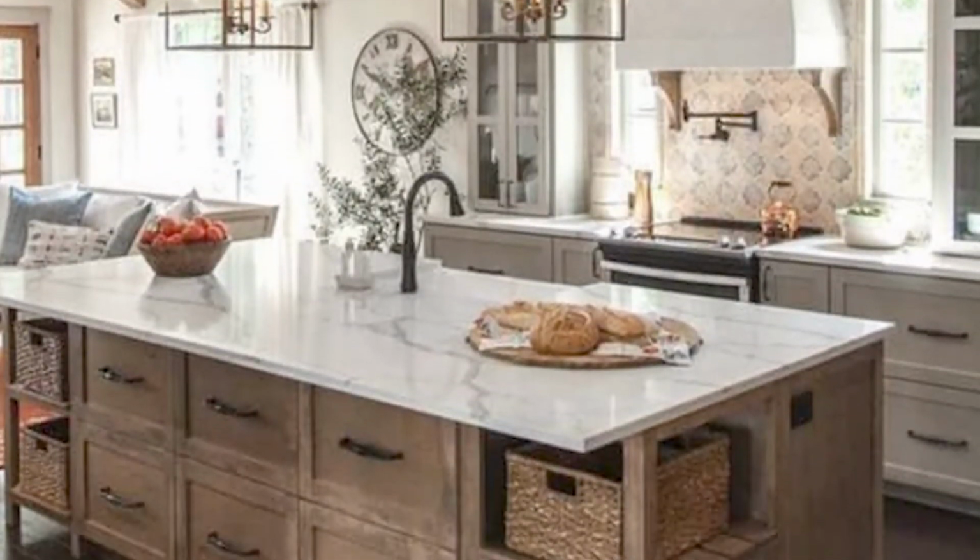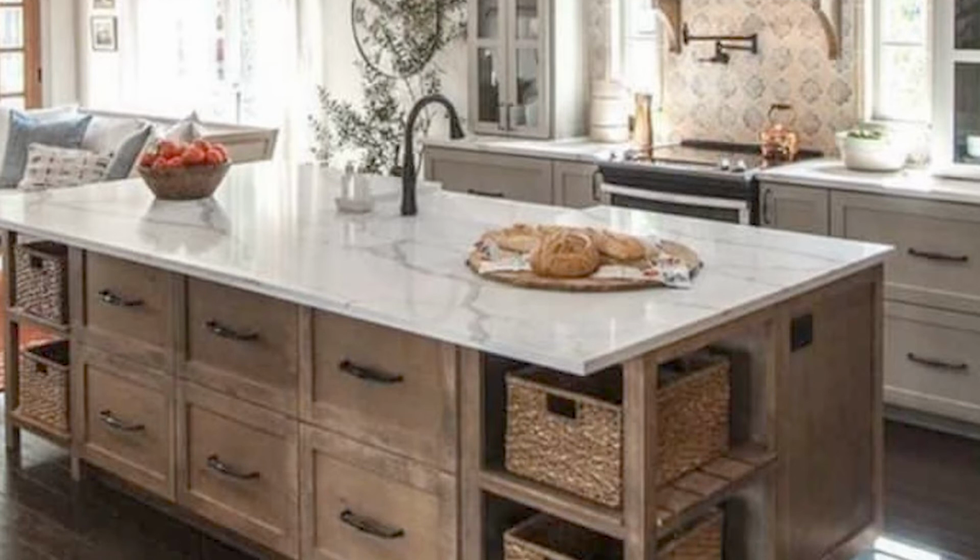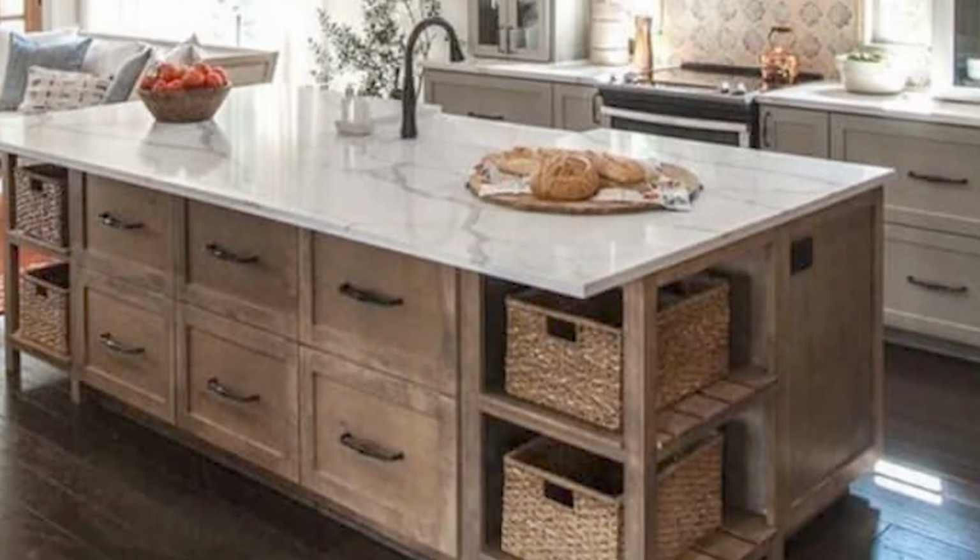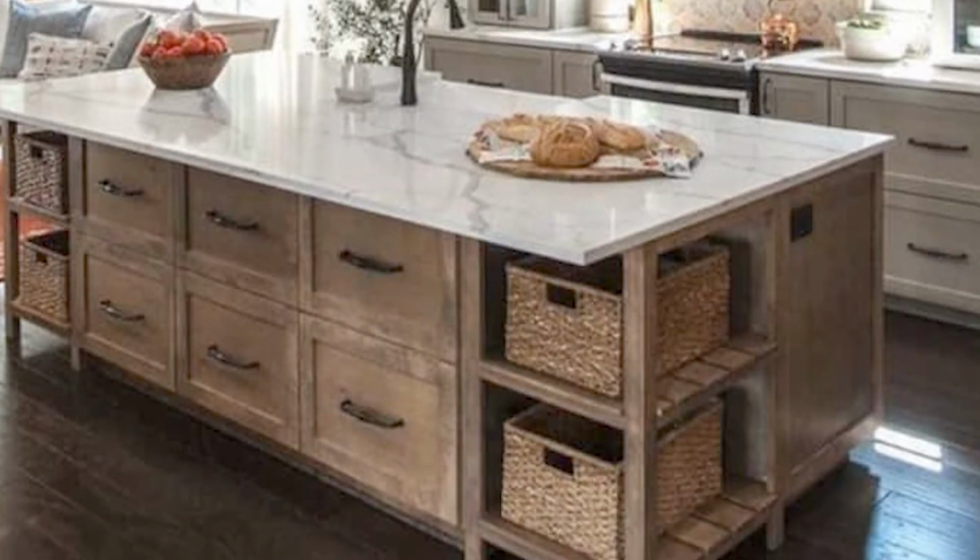But I don't really recommend marble for your kitchen countertop because it's expensive and requires high annual maintenance, to be sealed by professional people. And still, it's easy to get stained and scratched.